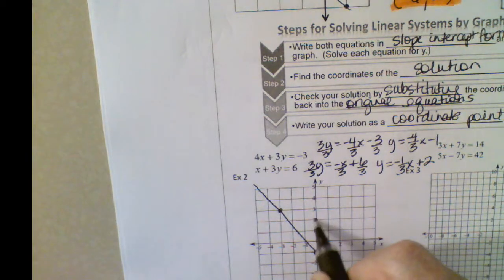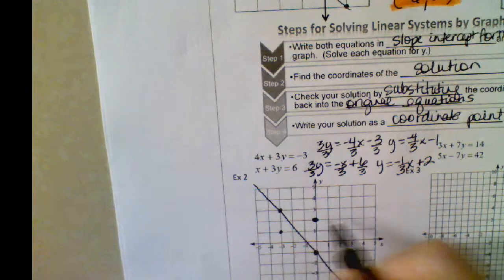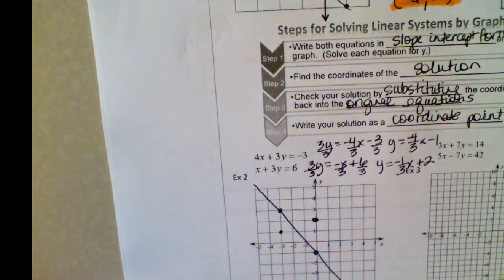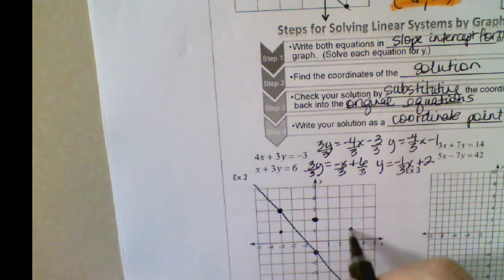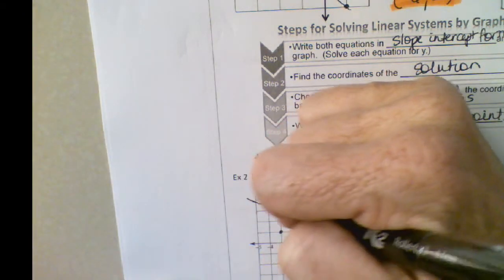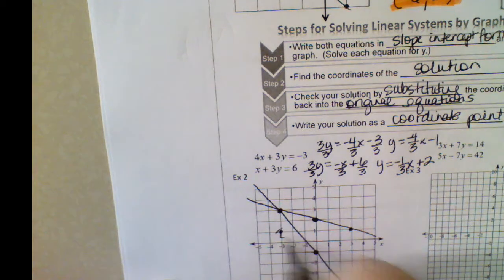So we start at 2, we go down 1 over 3. Oh, I did it again, didn't I? Up 1 over 3 or down 1 and to the right 3. There we go. Even we teachers have to check ourselves sometimes.